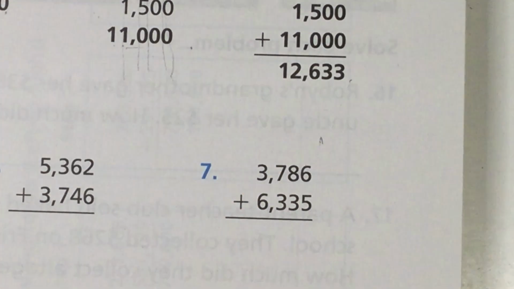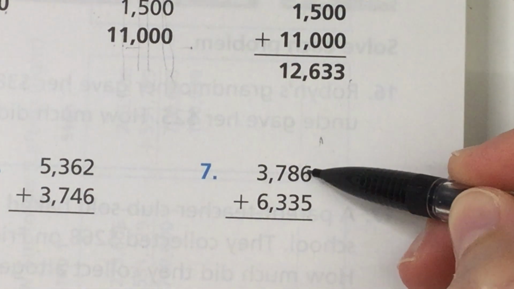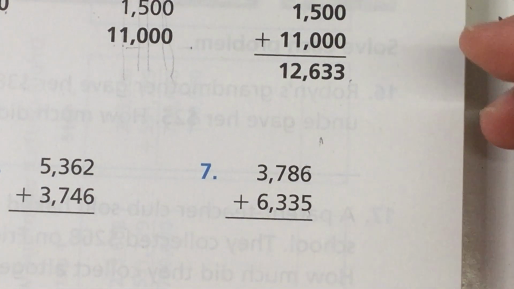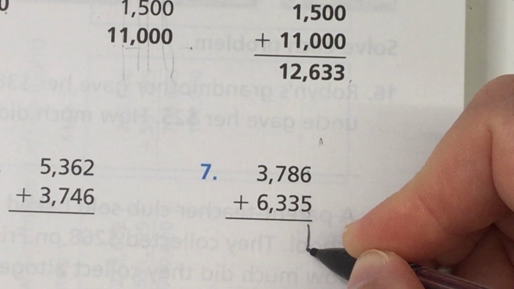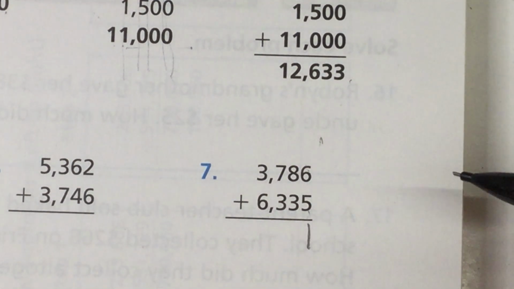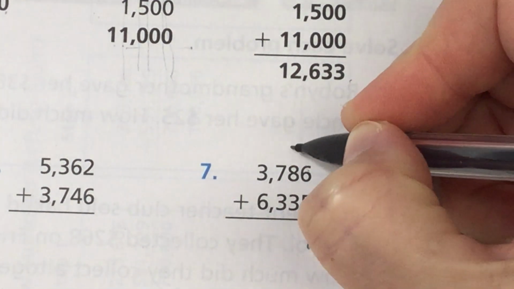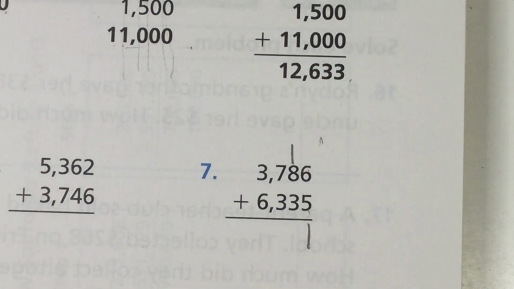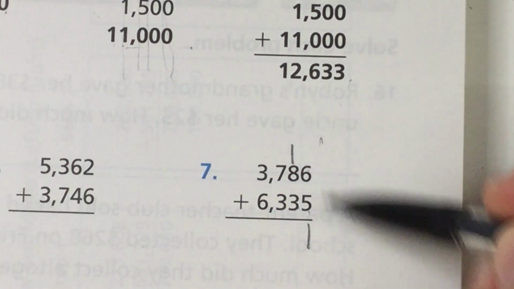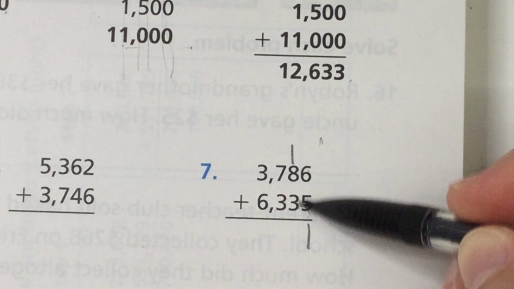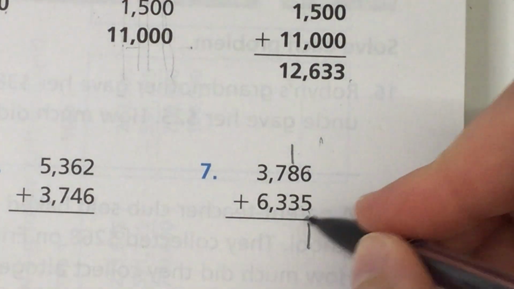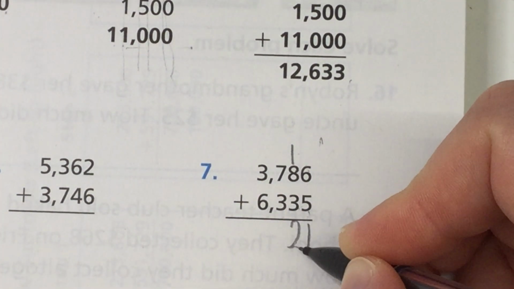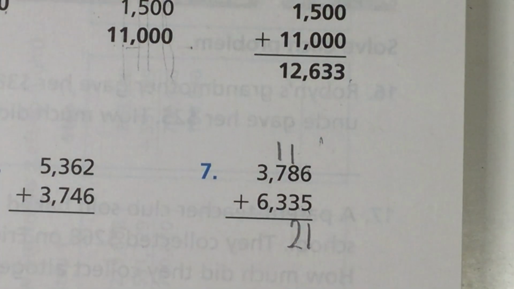6,335. Okay, so looking at the ones place first, 6 plus 5 equals 11. So I'm going to write the 1 down there, and then the one that would normally be in the tens place of the 11 gets carried or regrouped up there. 8 plus 3 plus 1. So 8 plus 3 is 11, plus 1 is 12. So again, I'm going to write the 2 down here, regroup the 1.